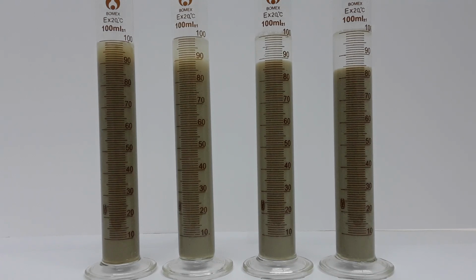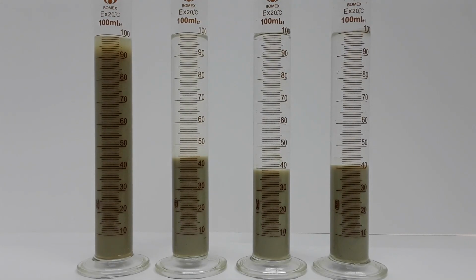We will now let the graduated cylinders rest for several hours. This will allow the bentonite clay to settle, so that we may observe any swelling that has taken place. Several hours have now gone by, and we can observe the swelling that has taken place within each fluid.